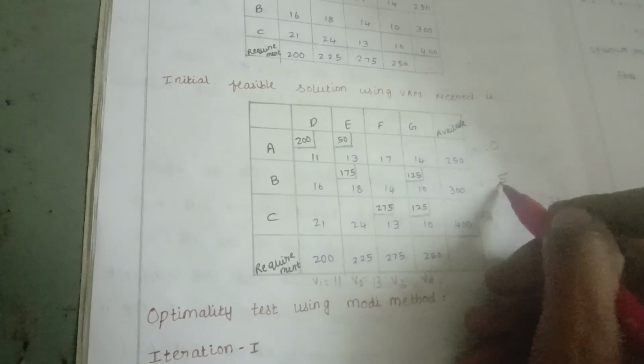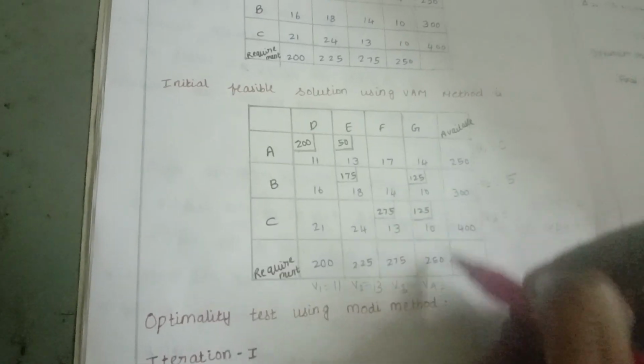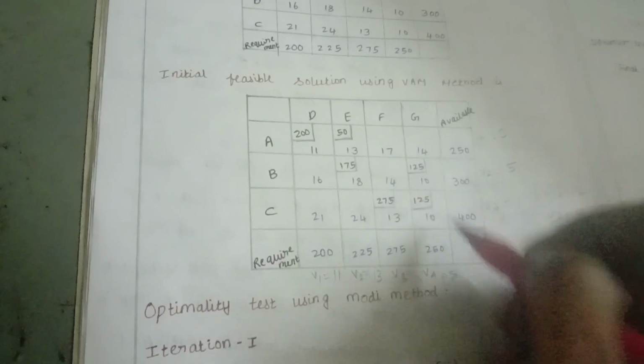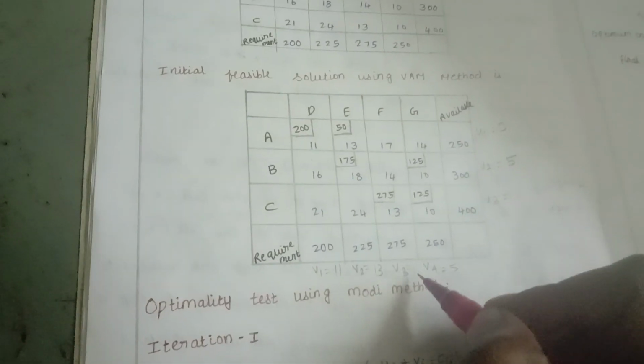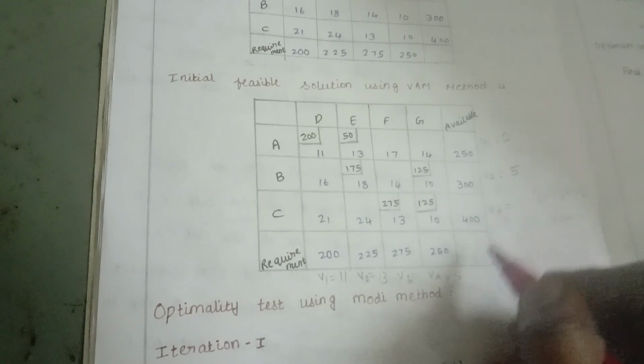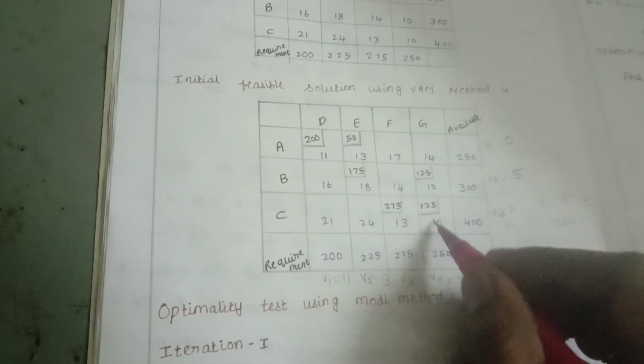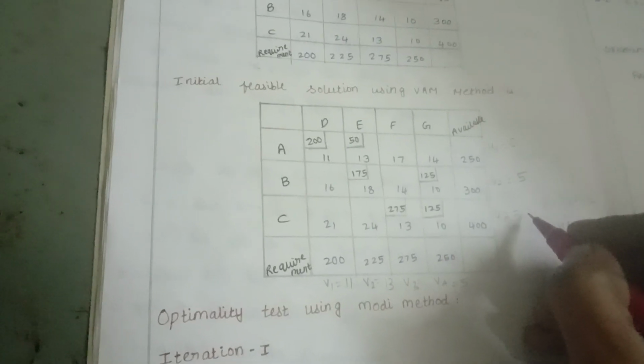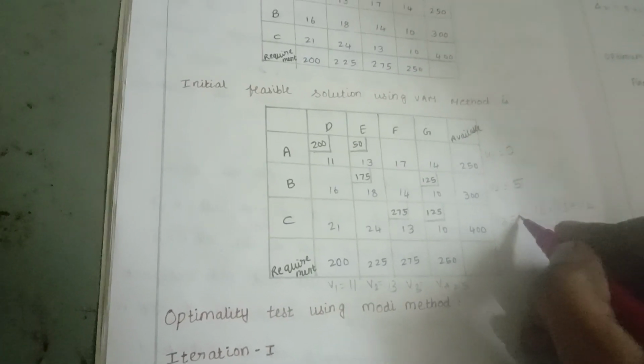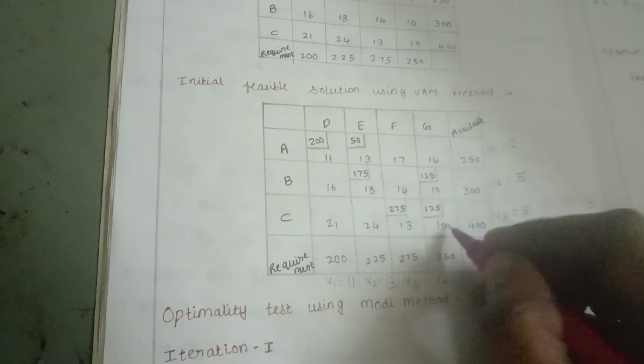Based on this, 5 plus 5 gives 10, so our v4 is 5. Then next, what else do we have? v3 and u3. Based on u3, if we have 10 here, the term here is also 5. So 5 plus 5 is 10.